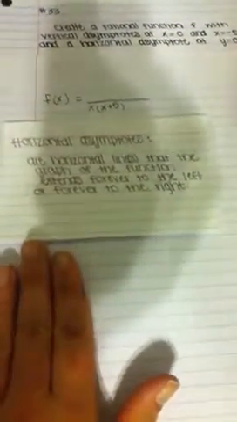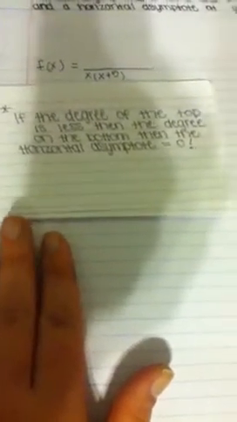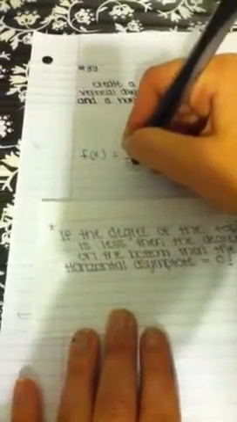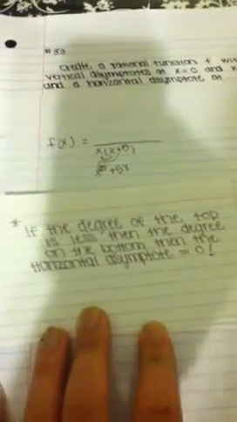So now we have to find our horizontal asymptote, where our horizontal asymptote is y equals 0. Horizontal asymptotes are horizontal lines that the graph of the function extends forever to the left or forever to the right. If the degree on the top is less than the degree on the bottom, then the horizontal asymptote equals 0. So our bottom degree is 2. So we need our top degree to be less than a degree of 2.